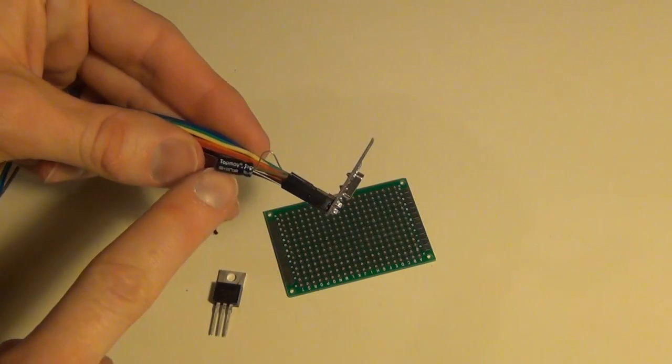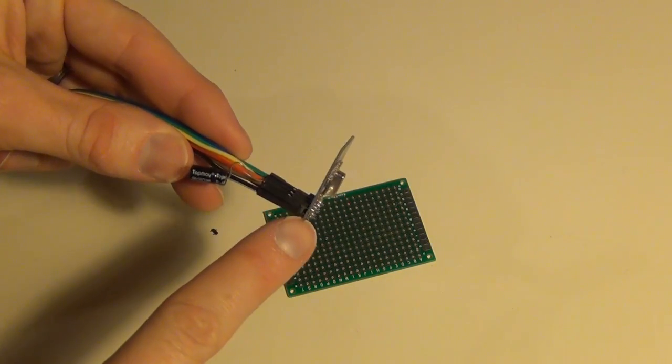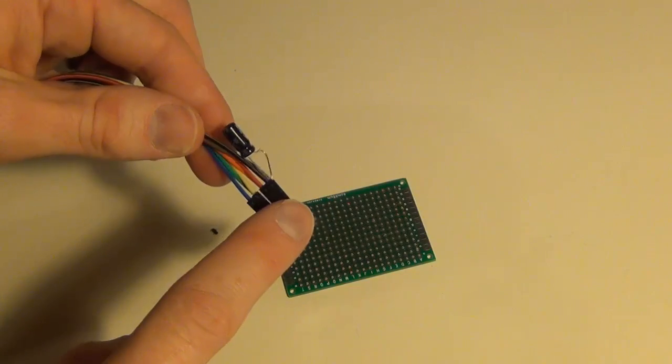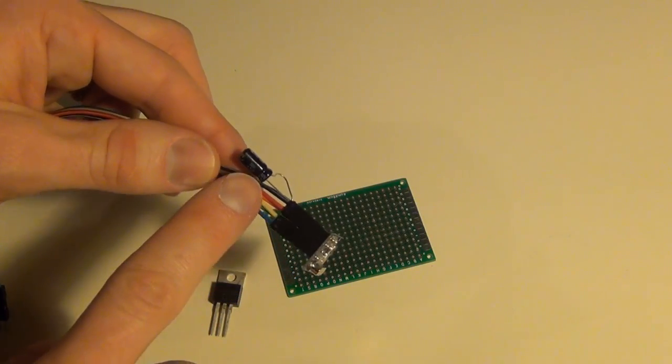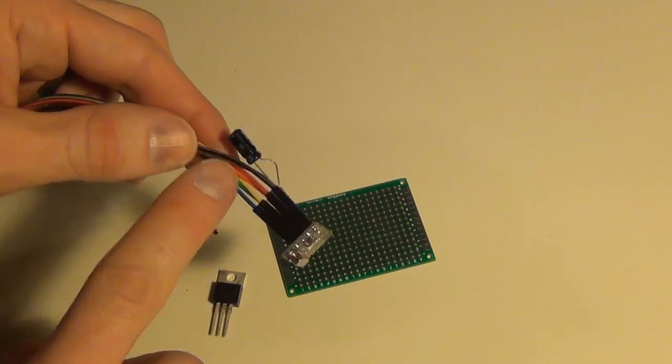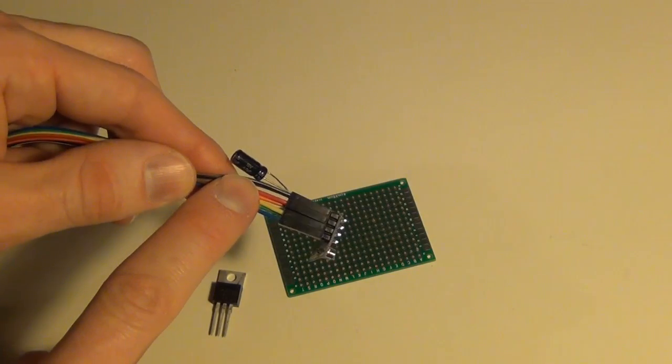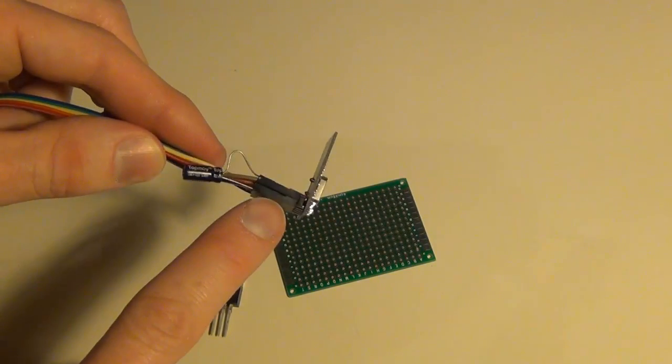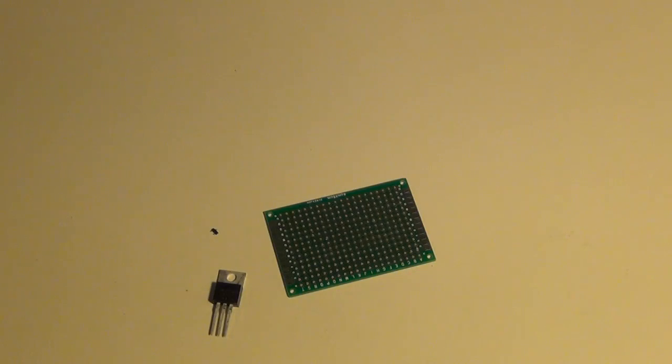That can help filter out the spikes and also provide it with additional power if needed when it's transmitting. So the recommendation is a 4.7 microfarad capacitor. The microfarad is just a little UF, so a 4.7 capacitor between ground and your 3.3 volt power source.